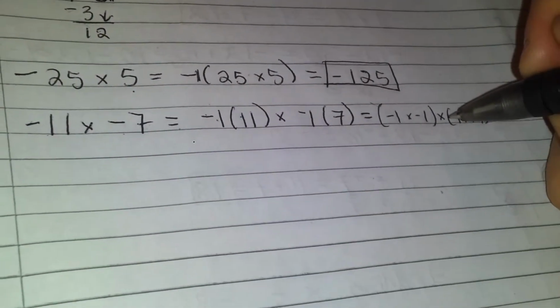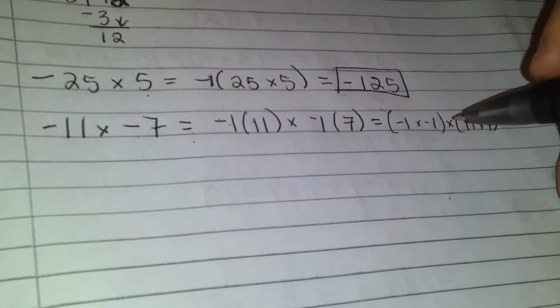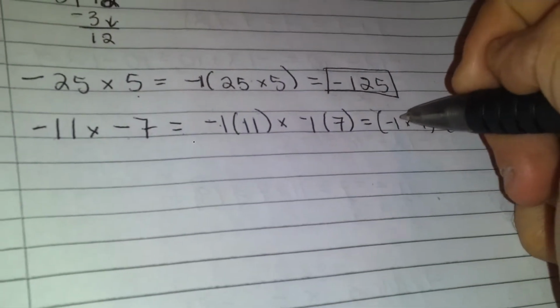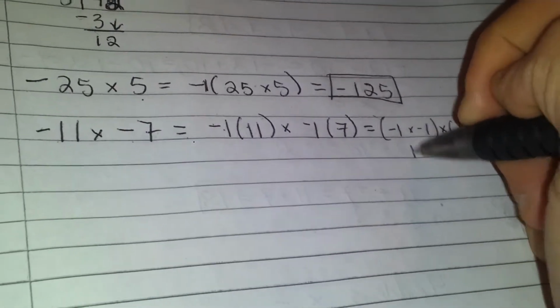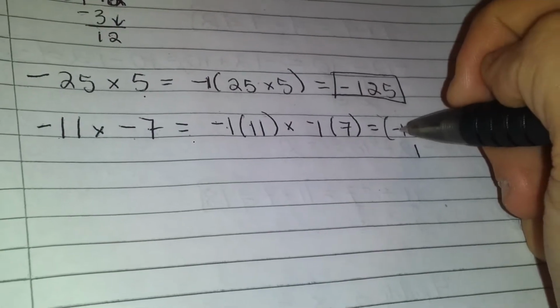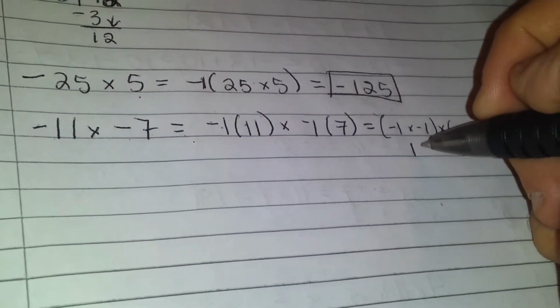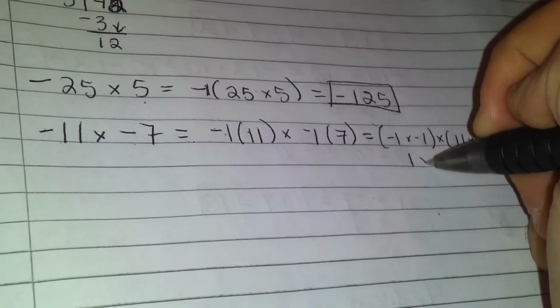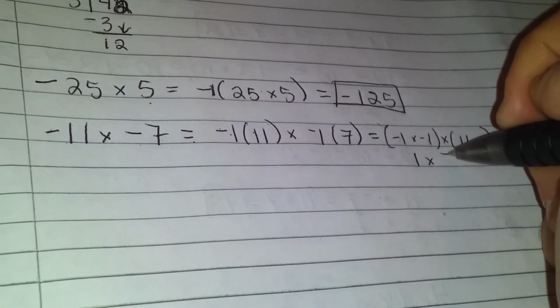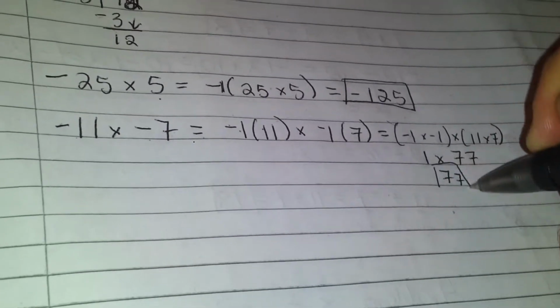That's called the associative property, by the way. The one where I move things around is commutative and then I group them as associative. Negative 1 times negative 1 comes out to 1. That's why they cancel out. It's like I had a negative and then I got rid of it again and it came out to positive. Times, well, 11 times 7 is 77, so that's just going to be an answer of 77.